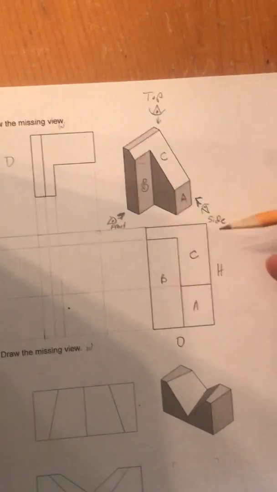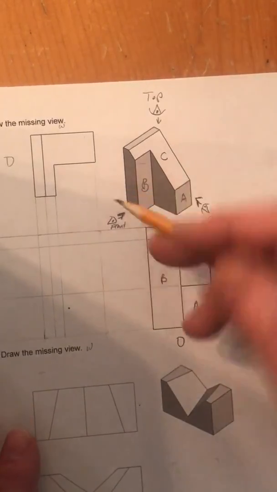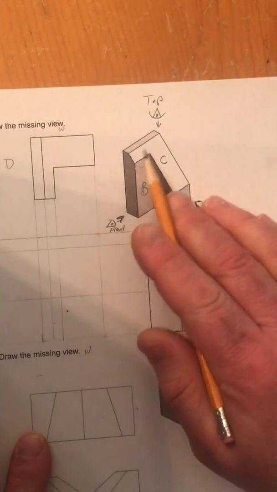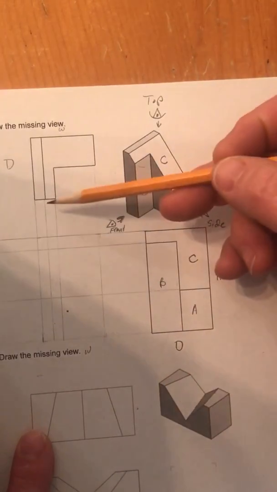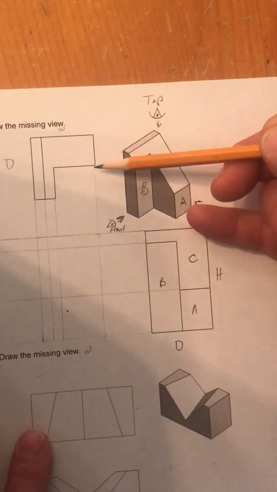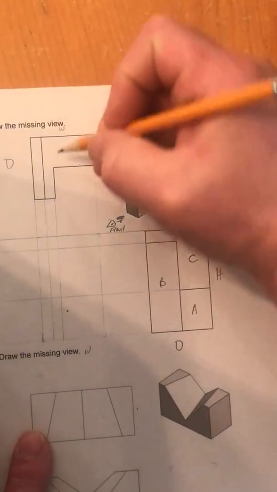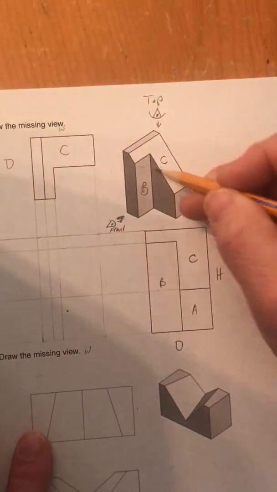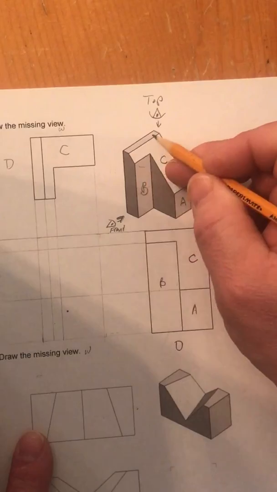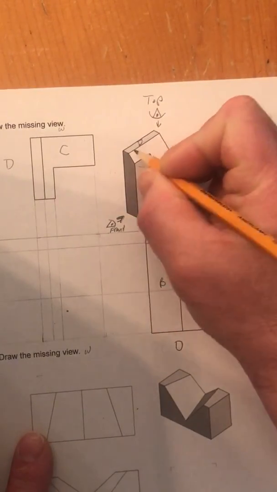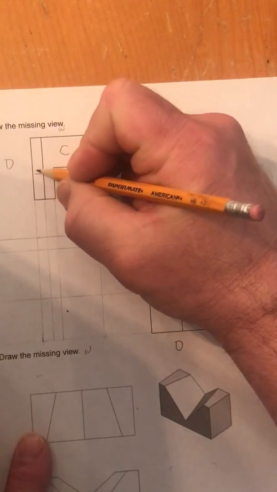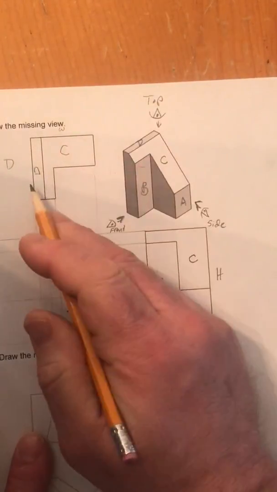We see the same thing over here in our top view. Here, this L-shaped view, I can see that L shape in this top view too. So that is my surface C. And we'll label this surface D, which is just this tiny narrow rectangle that we see here.